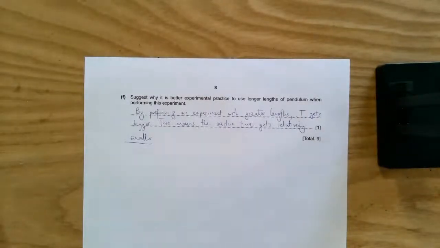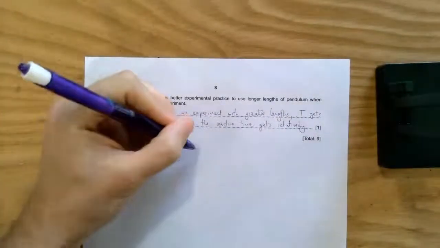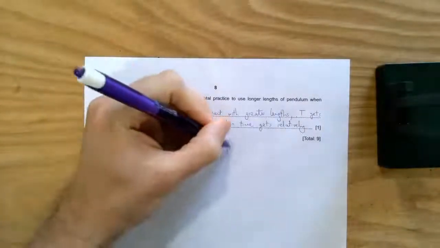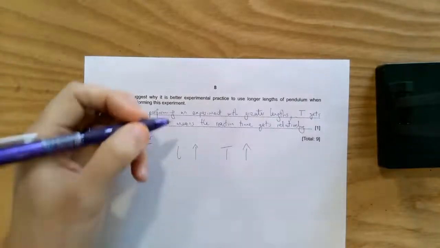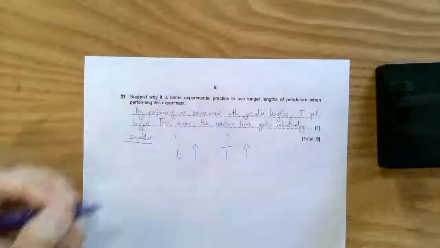is that when we've made two measurements here, one of them is our length and the other one is our time. When you use a lot greater length, as L goes up, you should have seen that T goes up. There's always uncertainty in our measurements, and what uncertainty means is that this one might be wrong and this one might be wrong.